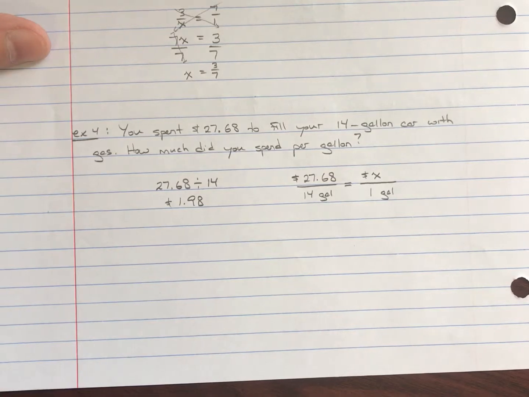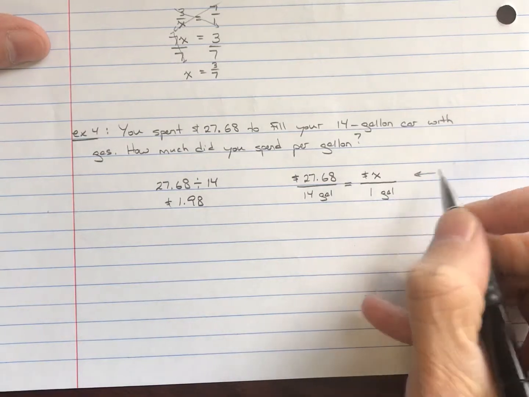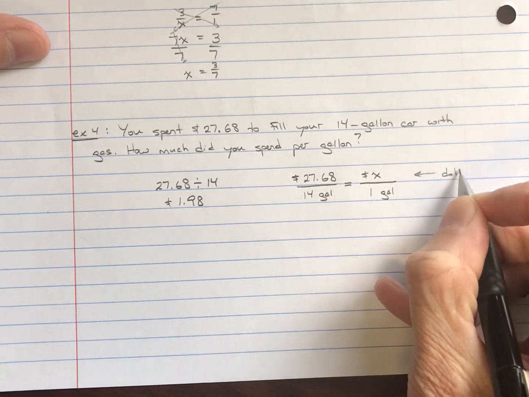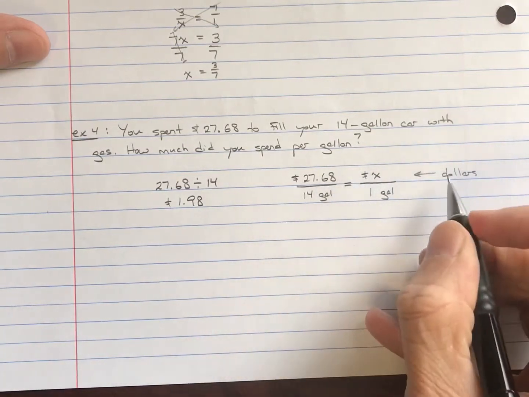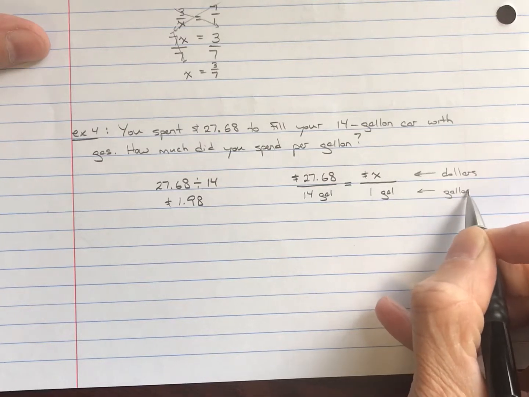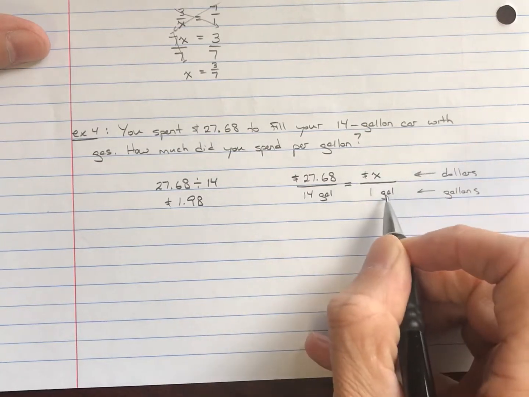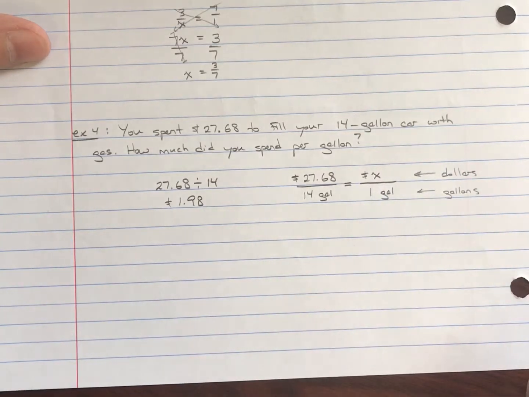So we can set it up this way as well, depending upon what you find easier or what makes more sense. Notice that dollars are matched up with dollars, in this case in the same row, and gallons are matched up with gallons, again in the same row. You have to match them up in order for the proportion to be accurate.